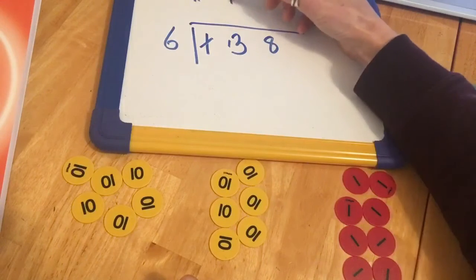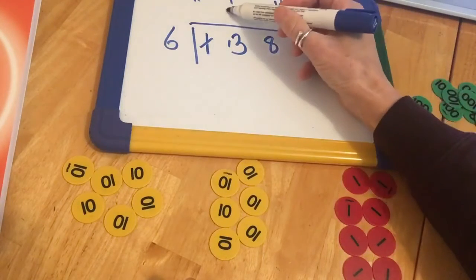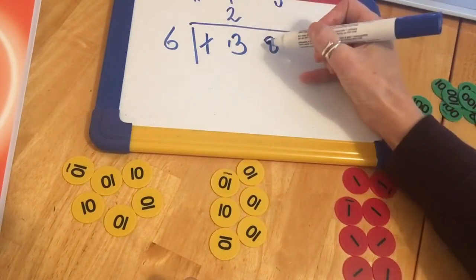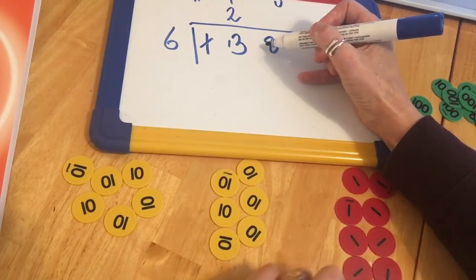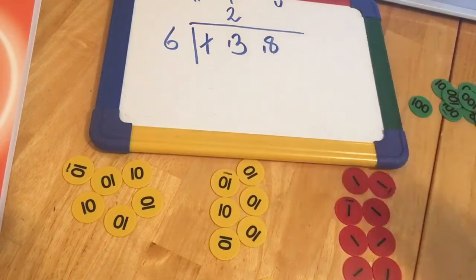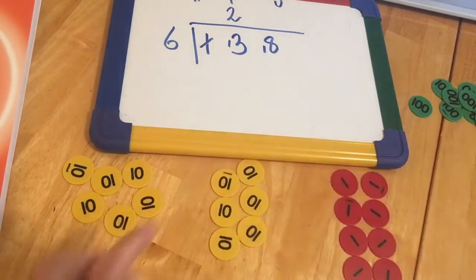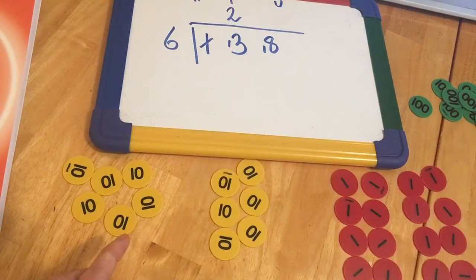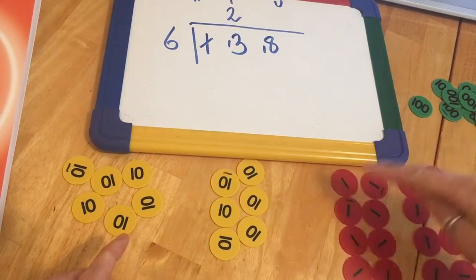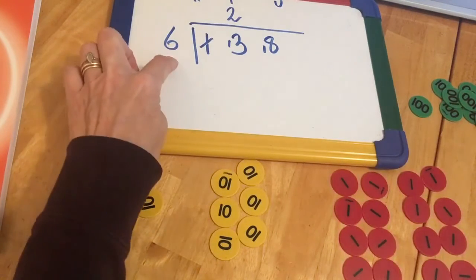So the way I would demonstrate that is that I have 2 groups of 6 and 1 ten left over, and what I now need to do is exchange that for 1s and put it into my 1s column. So I'm going to exchange that, and in its place I'm going to add 10 ones. So I've got all these now to put into groups of 6.